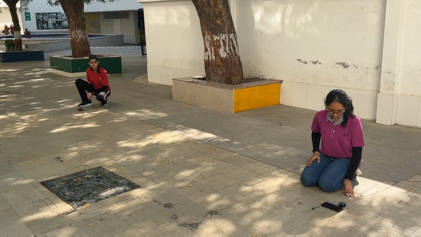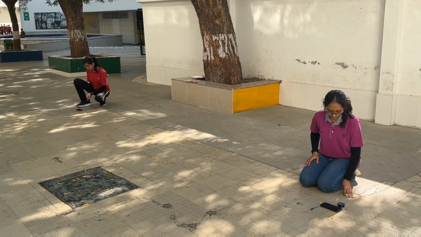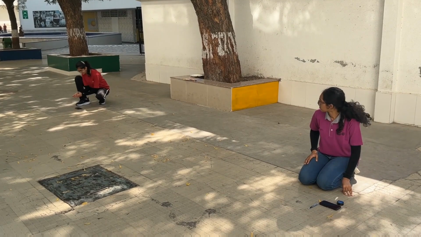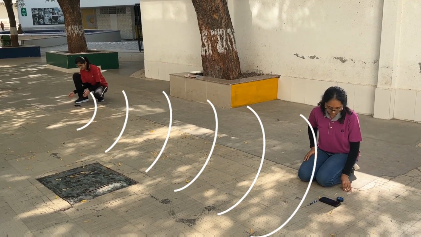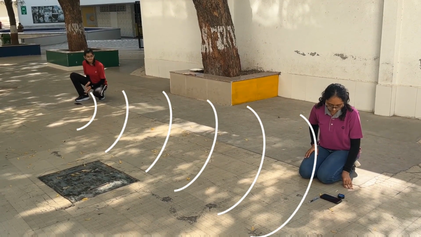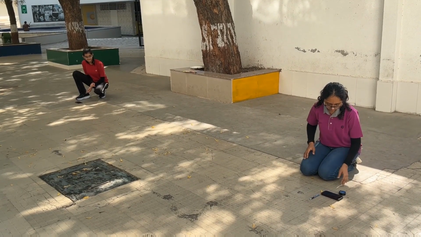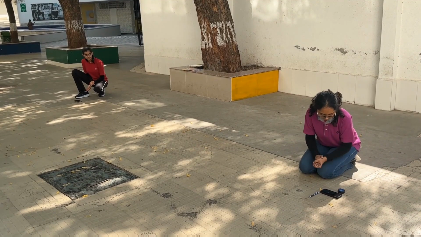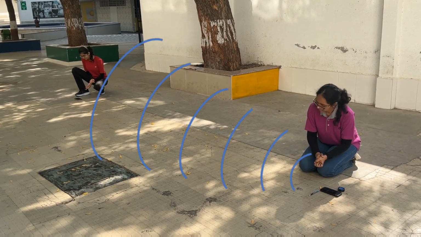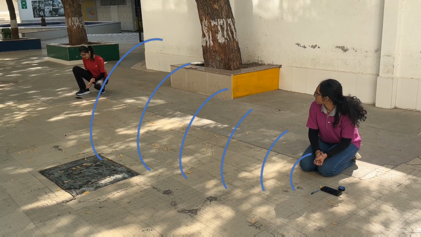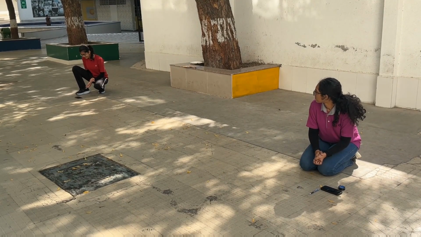When student 1 claps, stopwatch number 1 starts, and after some time delay, the sound waves reach stopwatch number 2 and also start stopwatch number 2. After a gap of about 2 seconds, the second student claps, which turns off stopwatch number 2, and after the same time delay, the sound reaches stopwatch number 1 and turns it off.